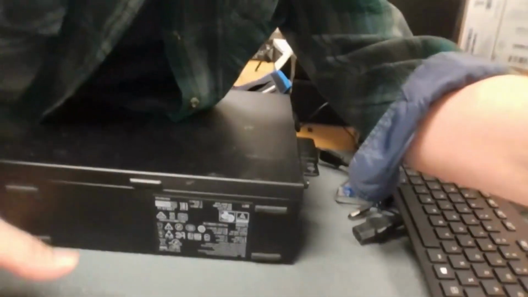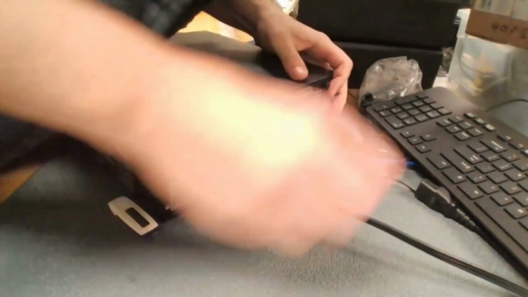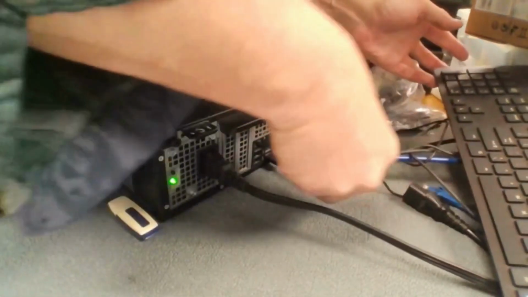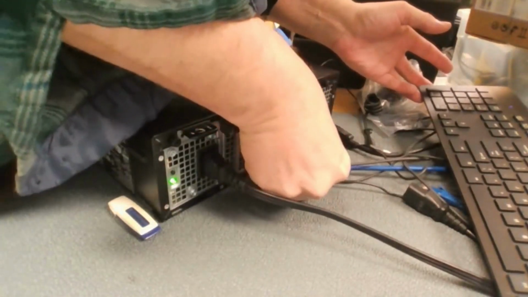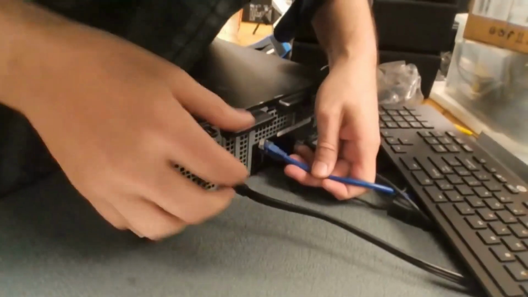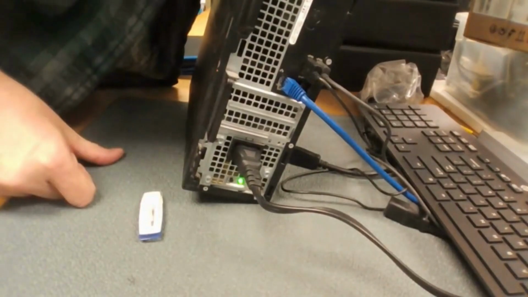So I am going to hook up this laptop, or desktop, sorry. All right, we'll make sure we've got everything going here. We've got power, keyboard, mouse, Ethernet cable. I'm just making sure it's blinking so it's getting the connection. If you can see that, it's blinking.